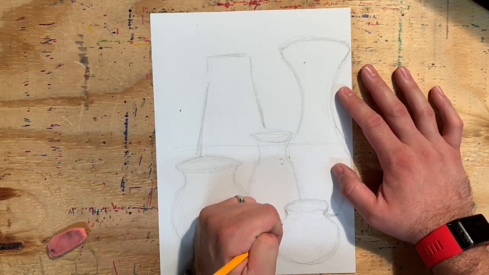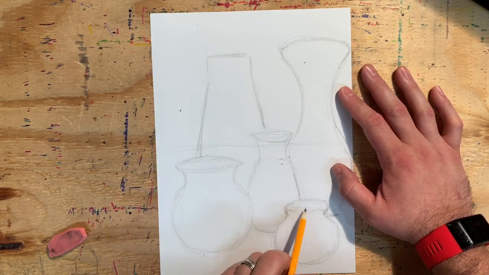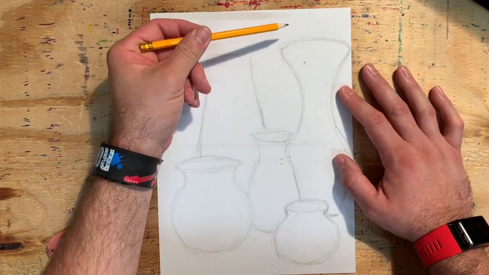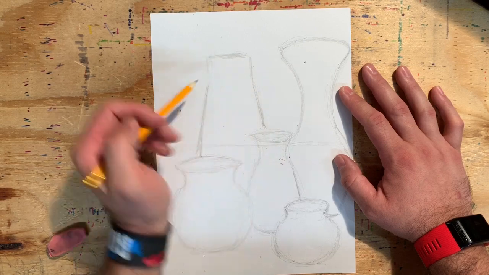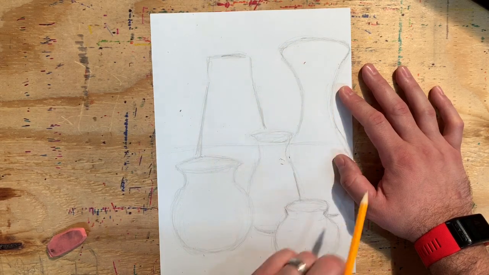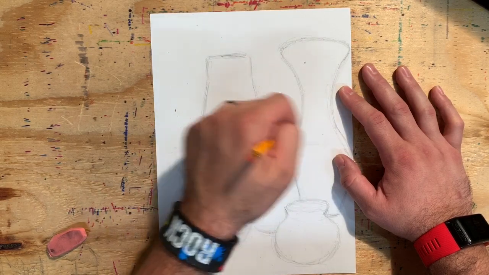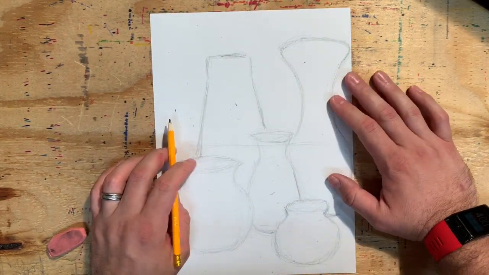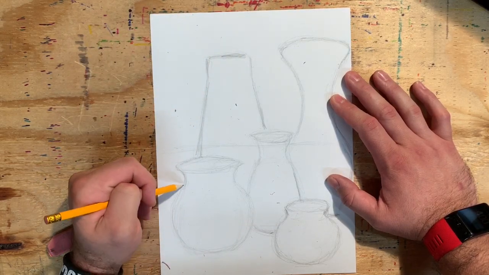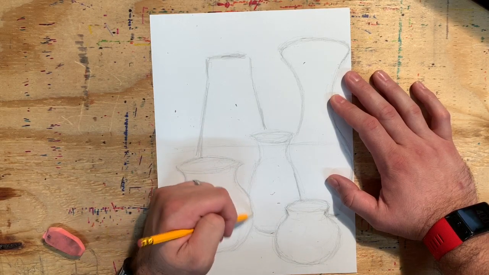So this pot told me where to start this pot because it's about in the middle of there. This pot is the tallest, so I had to make it the tallest in my picture. This pot's a little bit shorter, so I knew that I had to make it about that tall, so it would be a little bit shorter than this one. So I can use all those clues and compare each object to each other to draw it correctly. So now I'm going to work on drawing the details on these pots, because that's going to make them look more realistic.